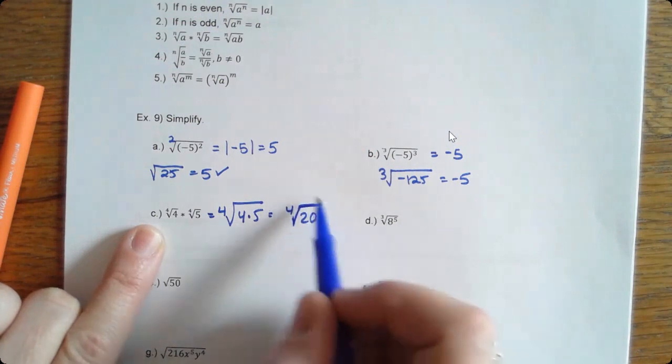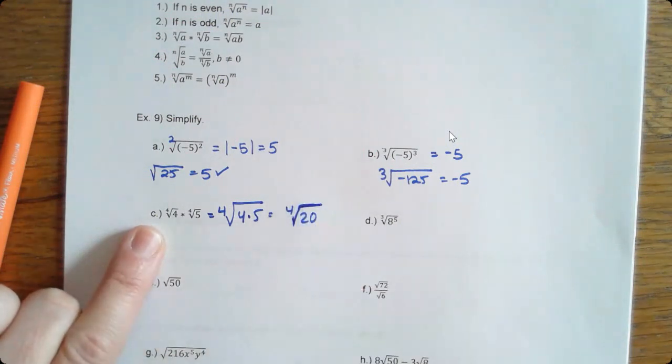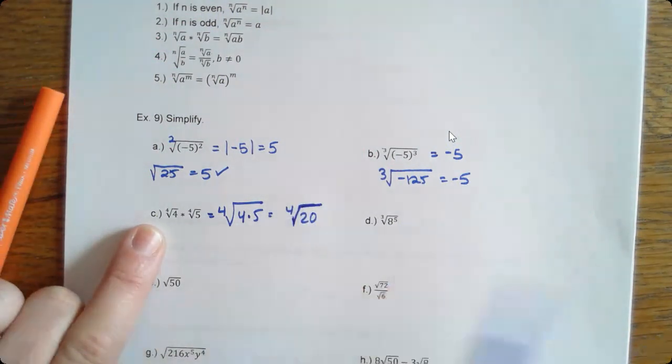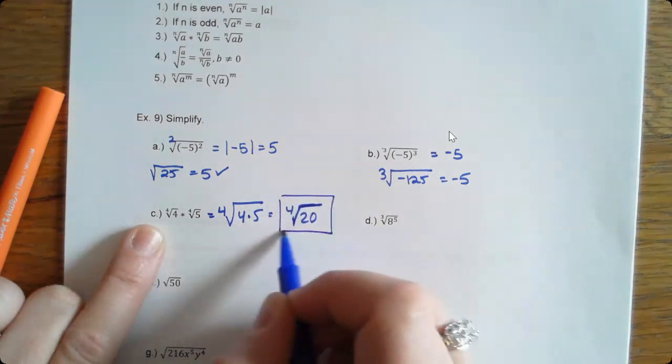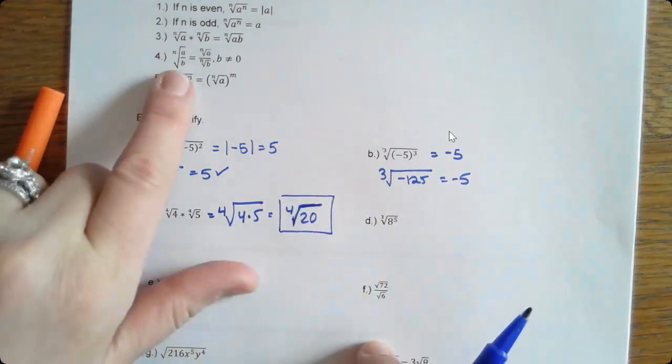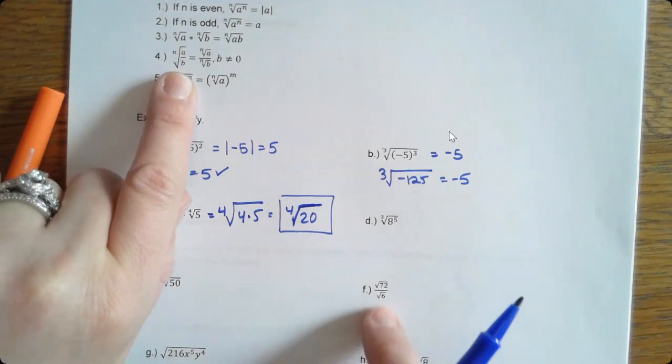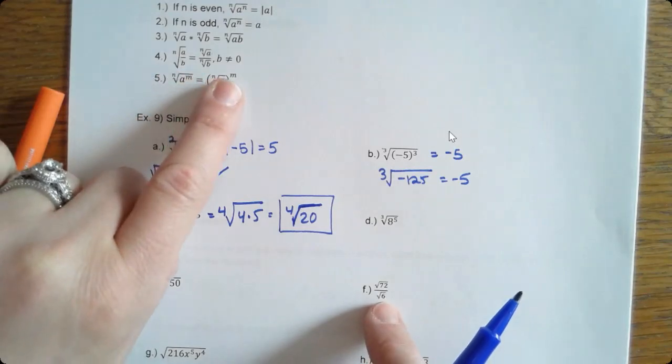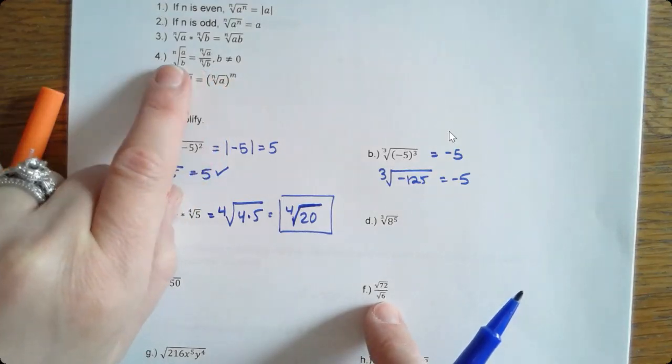Now you would see if you could simplify further, but there is no number to the fourth power that's going to give you 20. So this is as good as this one is going to get. And it also works that way for division. So for division, you can go back and forth. You can separate them out, or you can bring them back together.